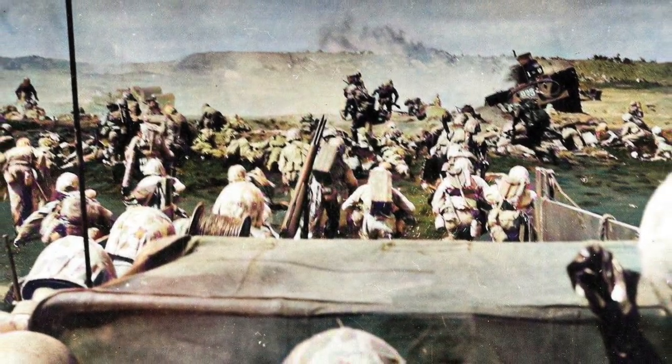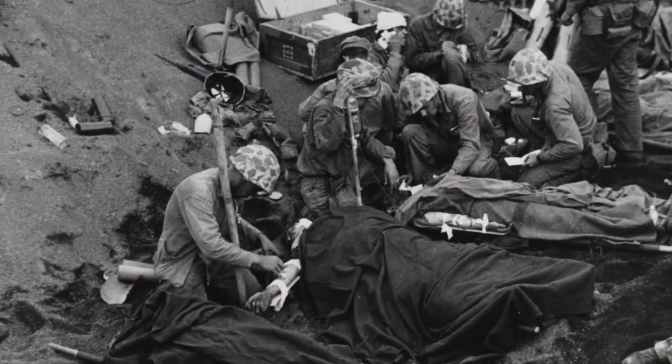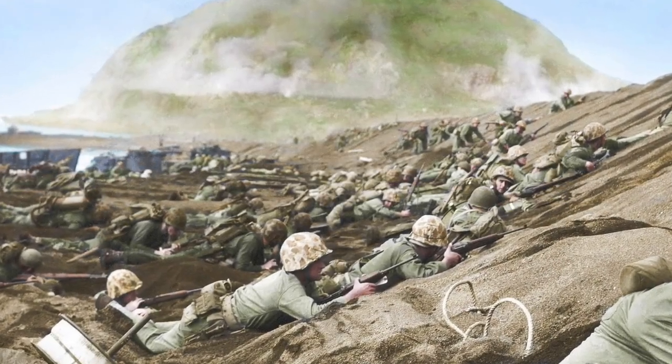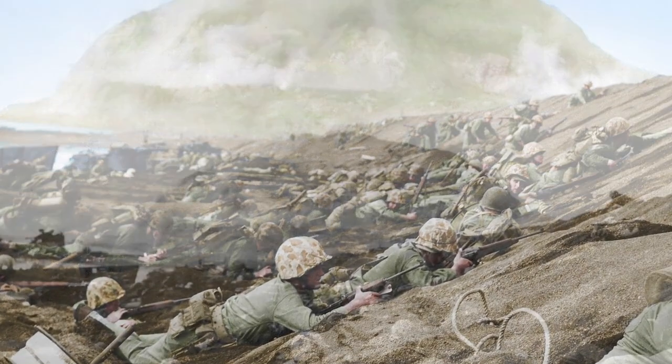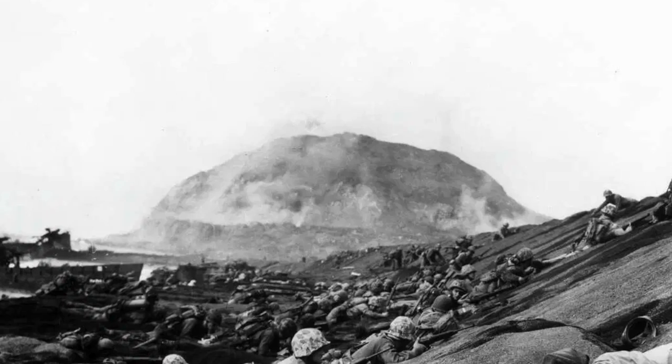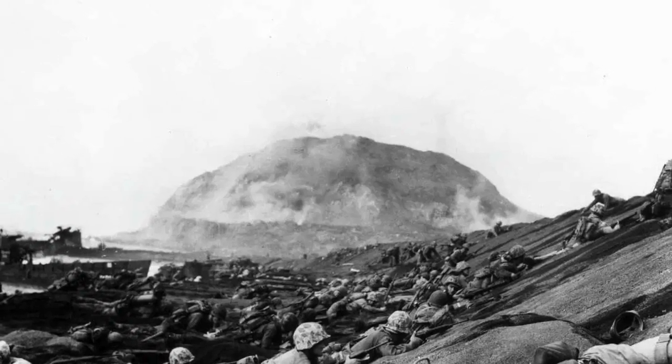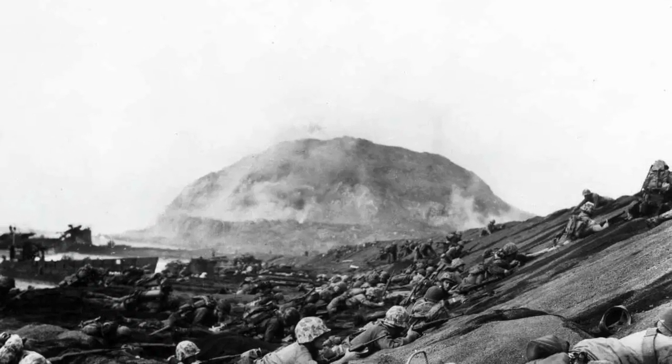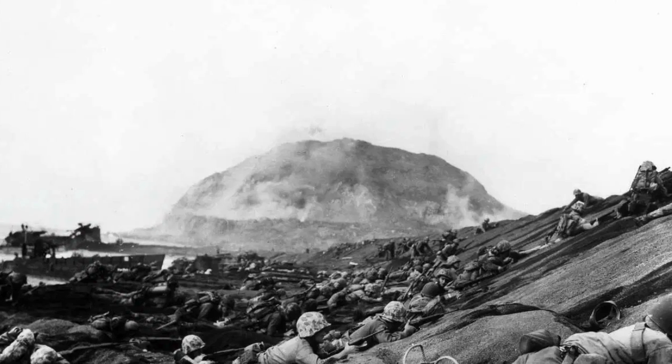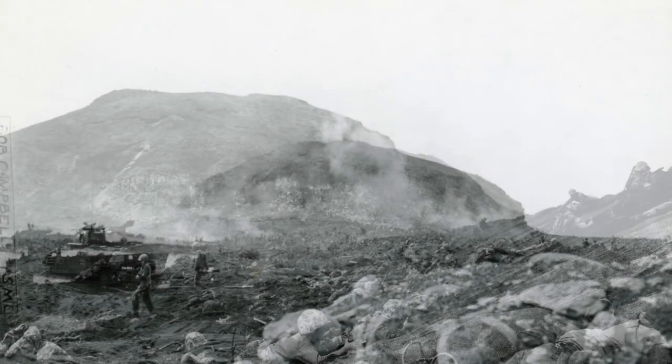The legacy of the Battle of Iwo Jima endures as a testament to the sacrifices of those who fought. It serves as a reminder of the courage and resilience displayed by the Marines and the tragic loss of life that defined the Pacific War. The island, now a symbol of both American heroism and Japanese resolve, stands as a poignant reminder of the cost of war and the importance of striving for peace.